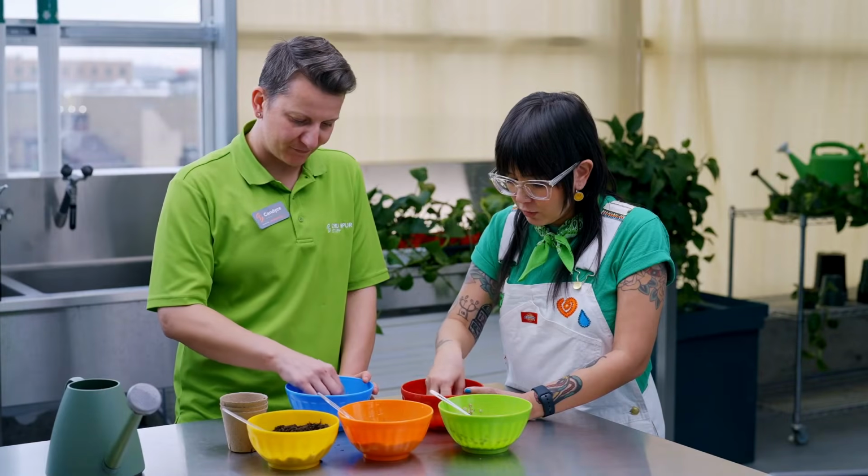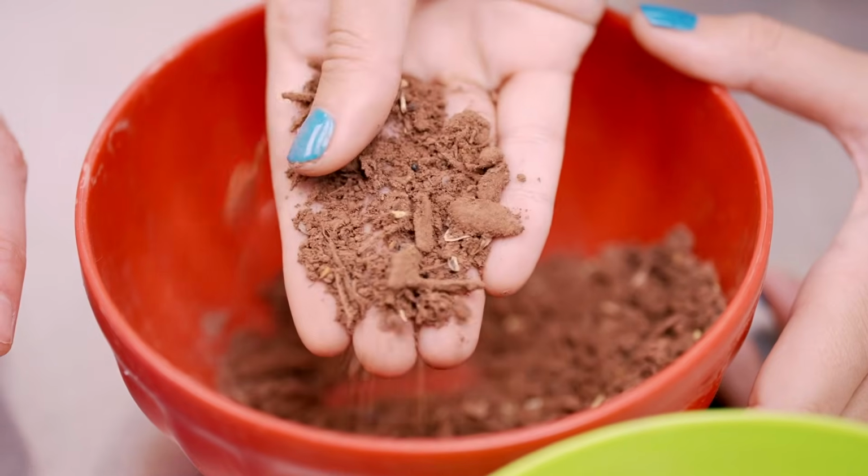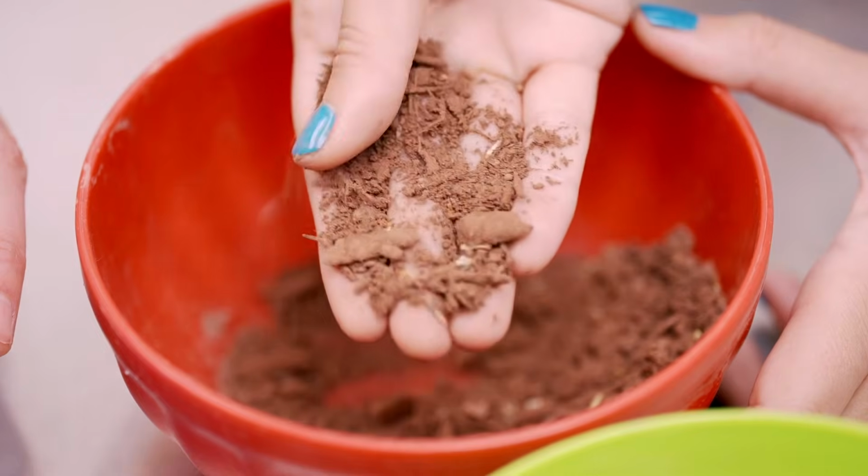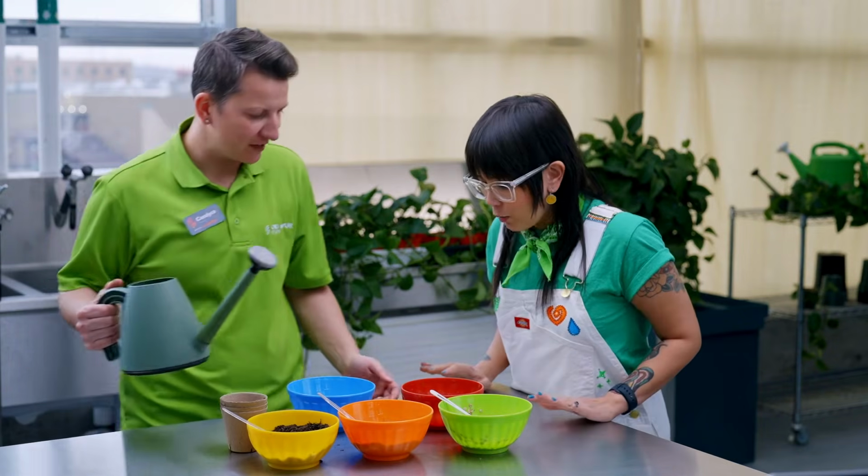Yeah, it's all a different color now. Yep. So now we're gonna add some water and mix some more. You ready to get some water? If we add too much, don't panic, because we can always do something to help save it. Okay, no big deal. Perfect. I will not panic.